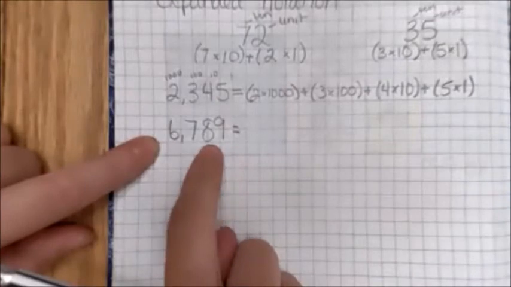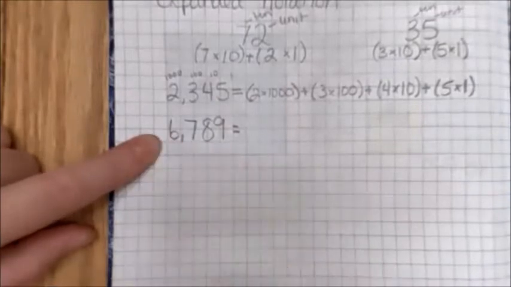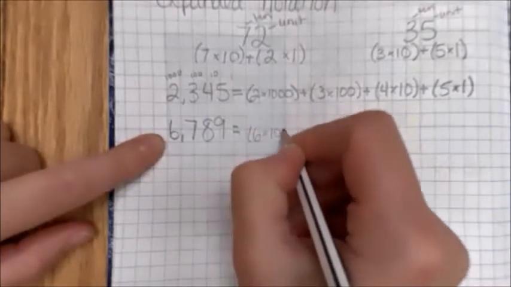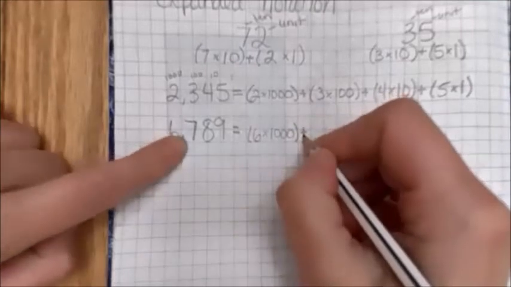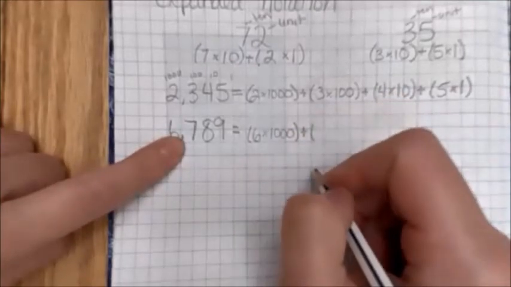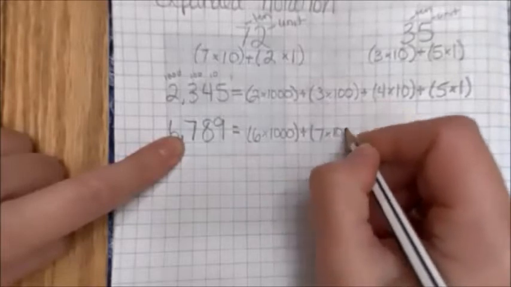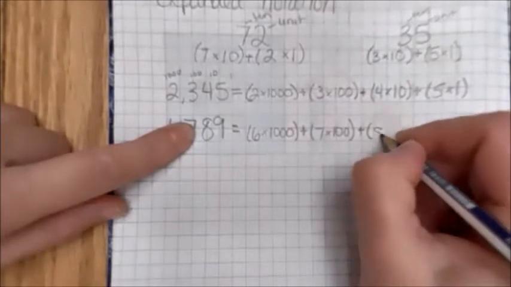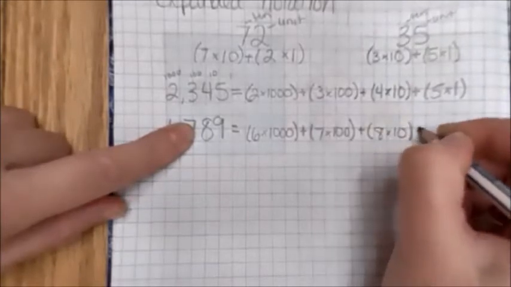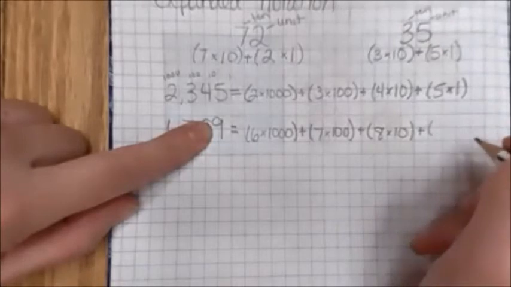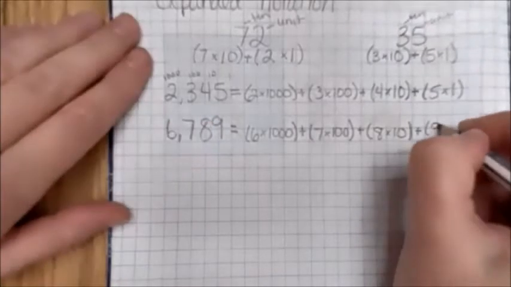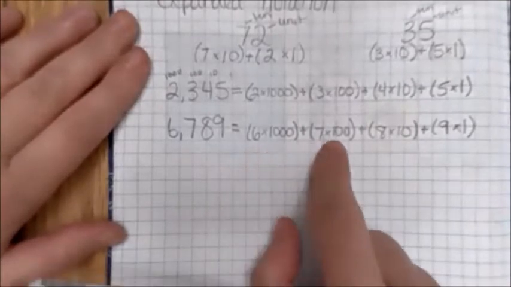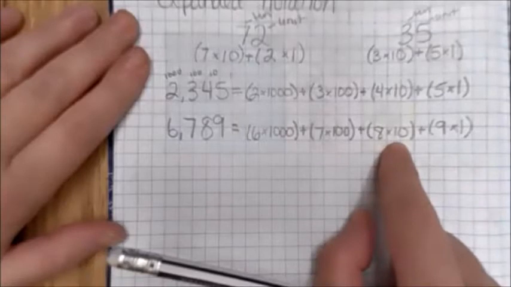Okay, we have units, tens, hundreds, and thousands. We're going to start with how many thousands we have. We have 6 times 1,000, 6,000. And we're going to add how many hundreds? 700s. And we're going to add tens. How many tens do we have? 8 tens. And then we're going to add our units. How many units do we have? 9 units. 6,789.